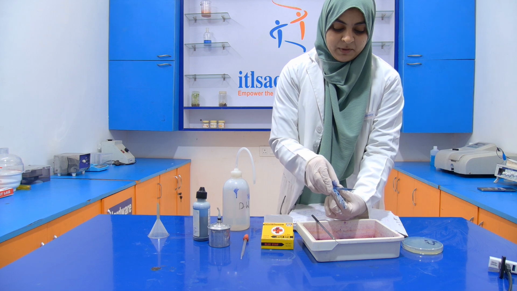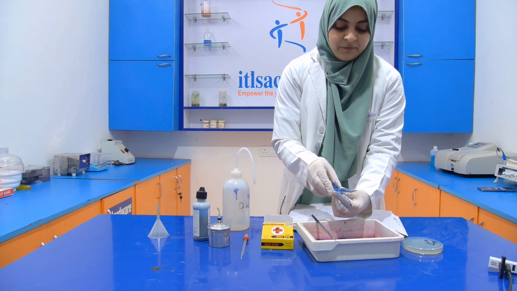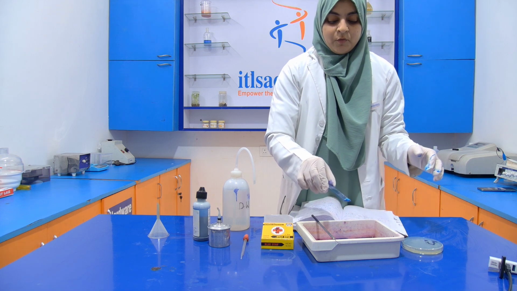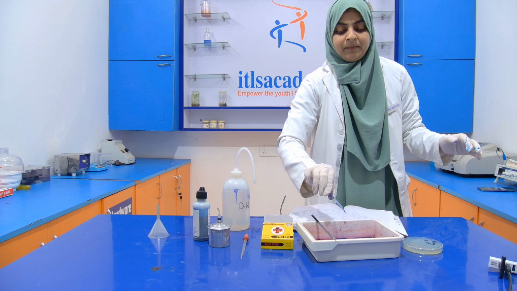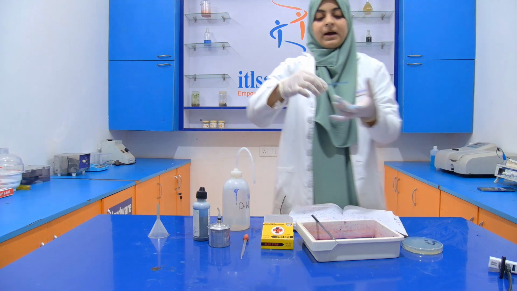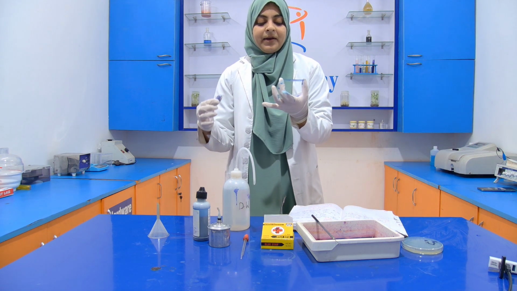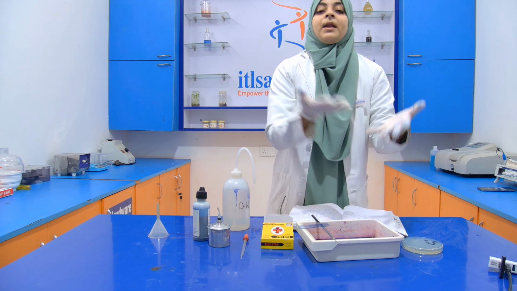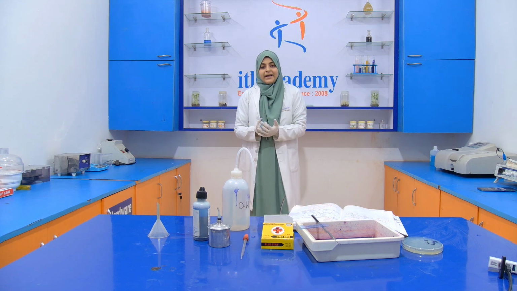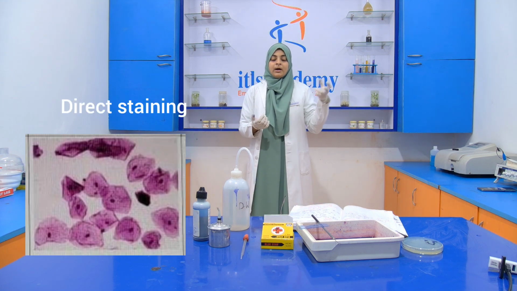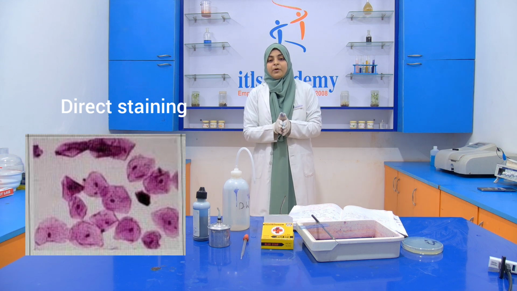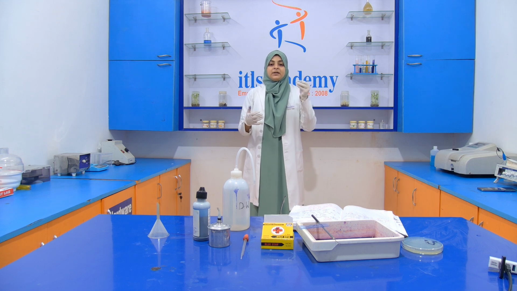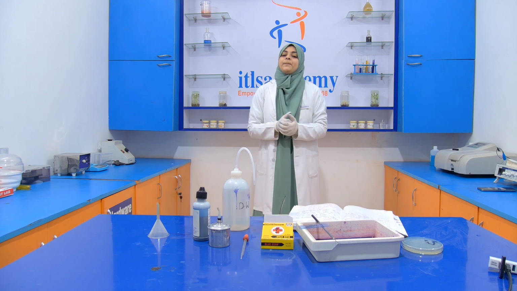Heat fixing is very important because it will fix the smear to the slide. Otherwise, it will float away with the distilled water. Now you have to air dry it, and after air drying, we will examine it under the microscope. At the end of the video, we will attach the image taken directly from the microscope for your better understanding, so you can see how the cells are visualized under the microscope.